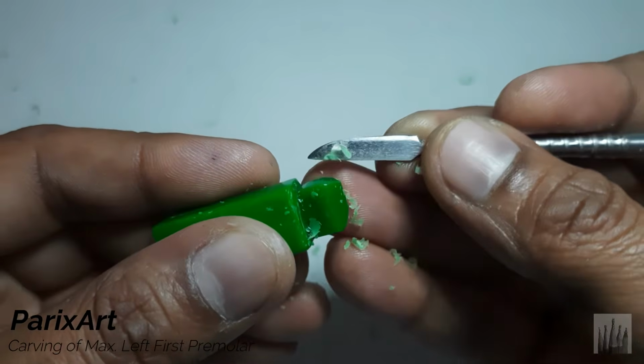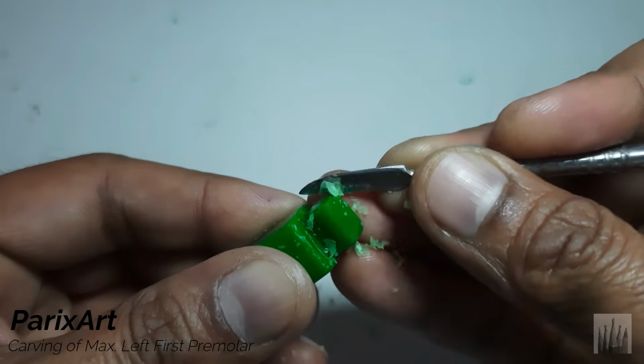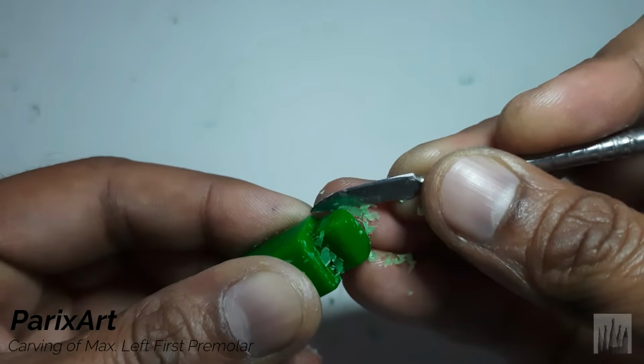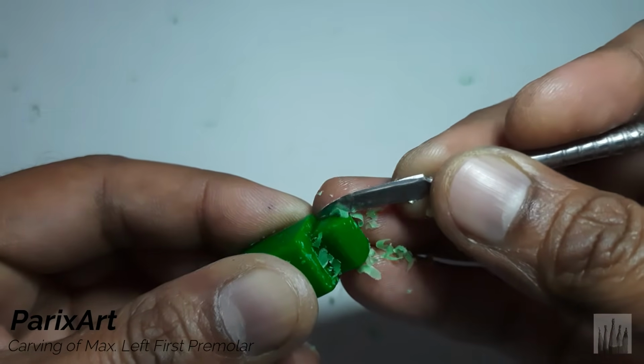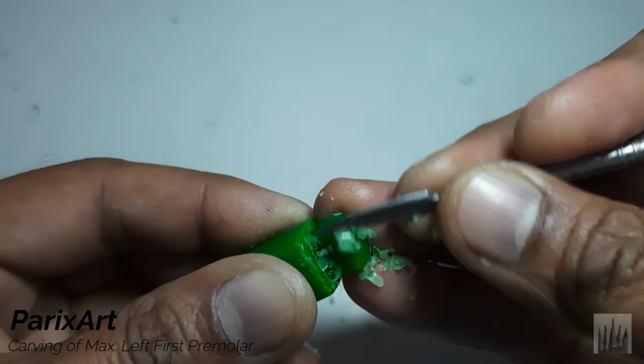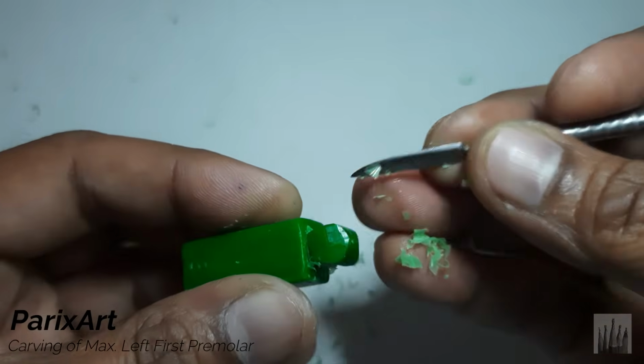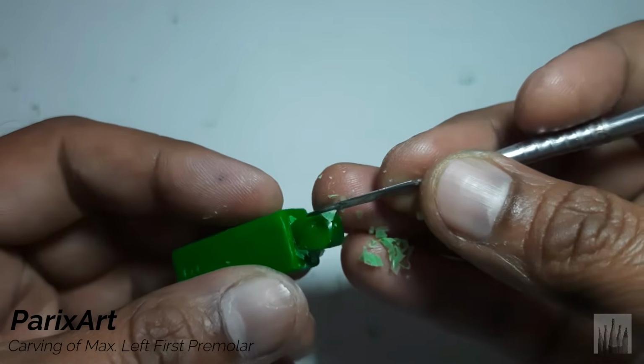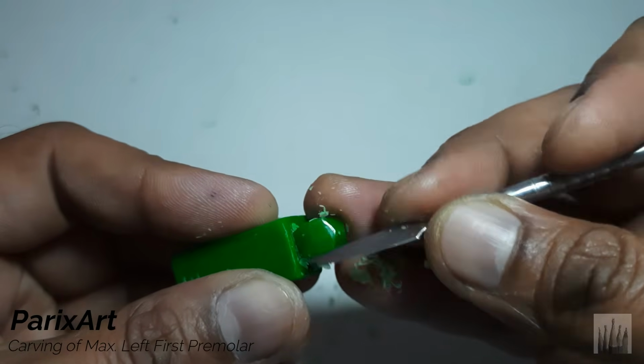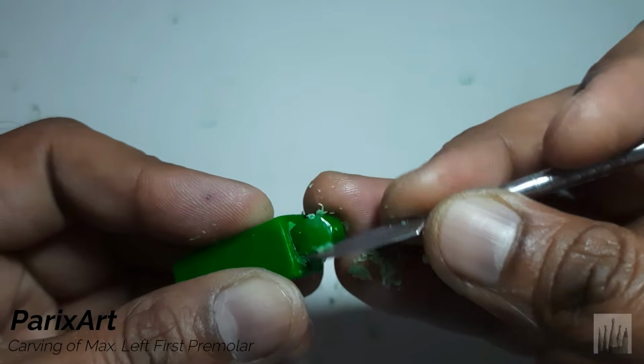Connect the cusp tip to the crest. Keep running to the full width so that you don't develop any bumps. Like this.